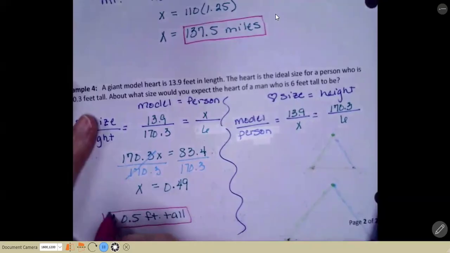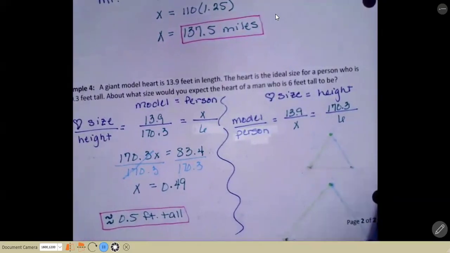Wait, does that mean like a 1 foot baby would have a tiny heart? Yeah, your heart grows with you.